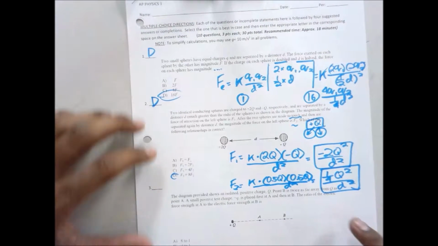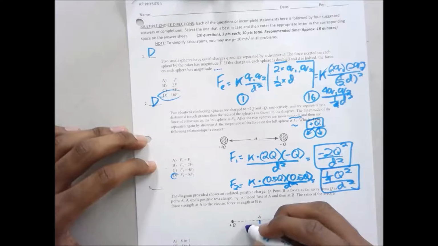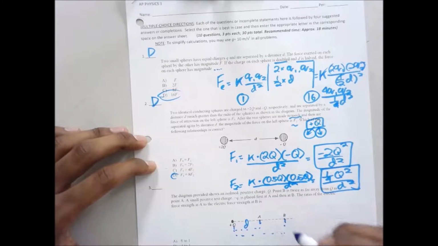For 3, this is a pretty easy problem because all it's asking us to do is compare the electrostatic force from plus Q to A and then plus Q to B. So this is just comparing a distance d versus a distance 2d.